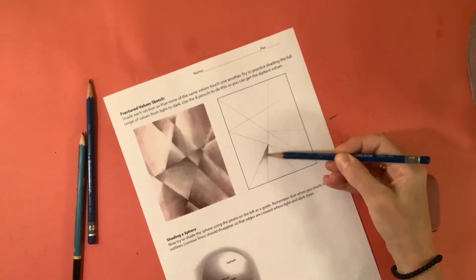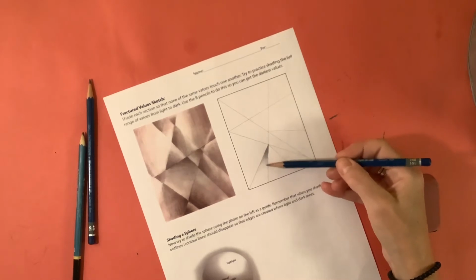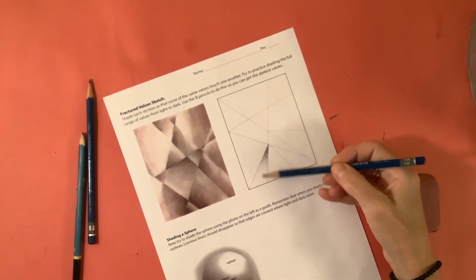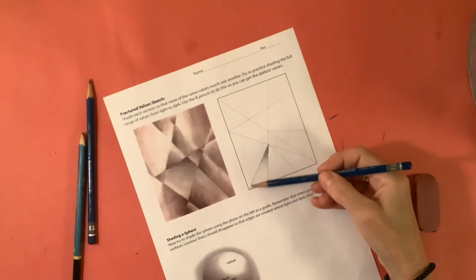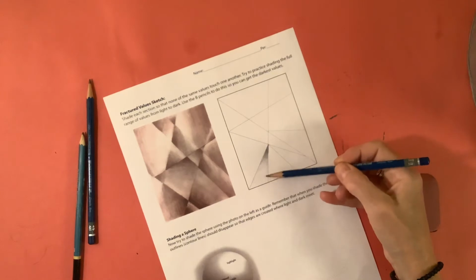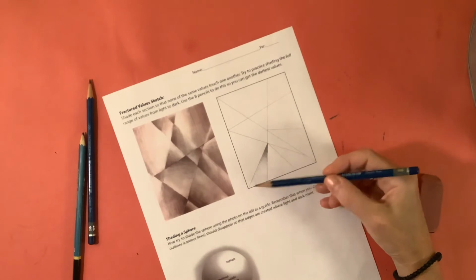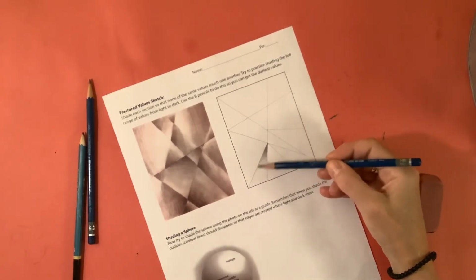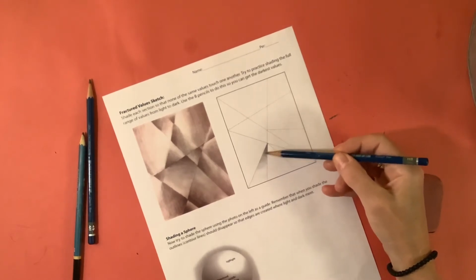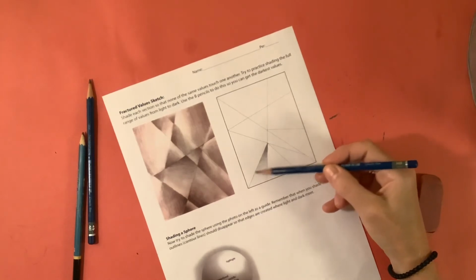So you can see I'm making the darkest up here, and then I'm moving down. I'm just gradually adding less and less pressure. If you wanted to do it how we talked about before, with this remaining part, I just shaded it as light as I possibly could, so you can see it's dark and then light. And then what I'm going to do is apply a little bit more value as I work my way down.